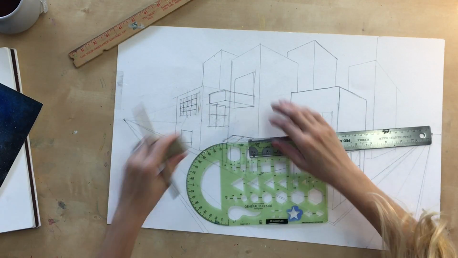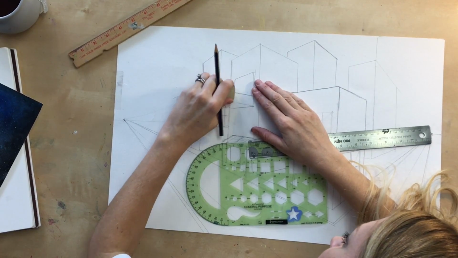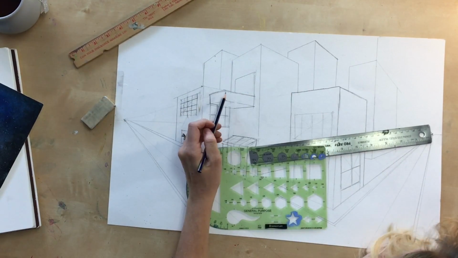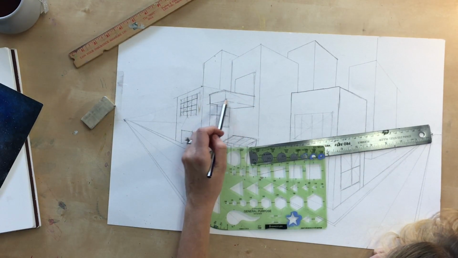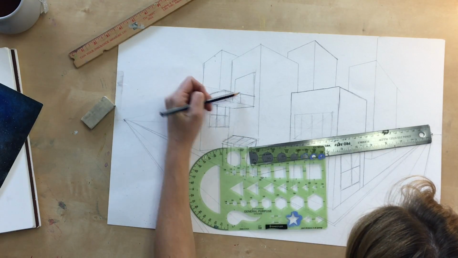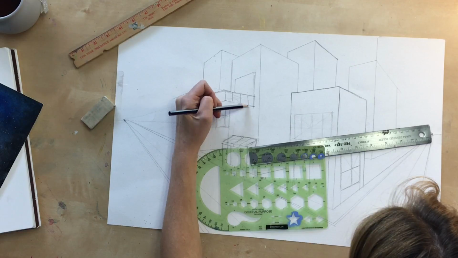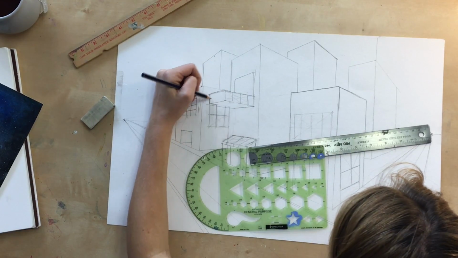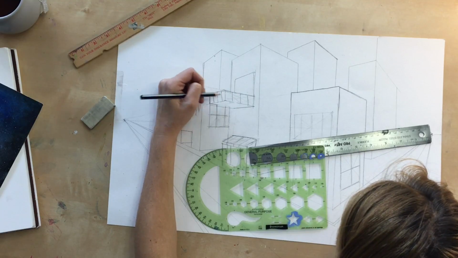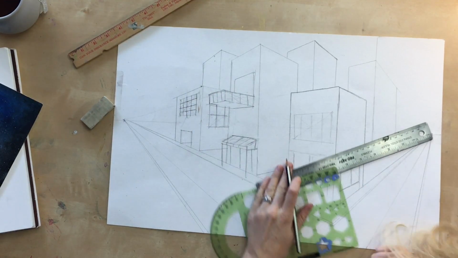And everything, even the bars of the deck, everything you do, you're gonna figure out by those X's that I told you about. So if you wanna figure out how these bars of the deck go back into space, make an X, make an X. You can get really, really detailed with this. So there's that.